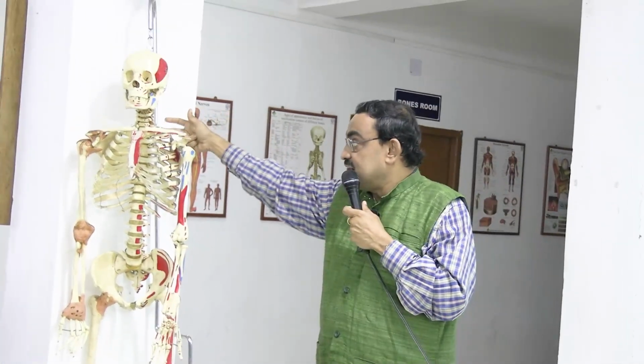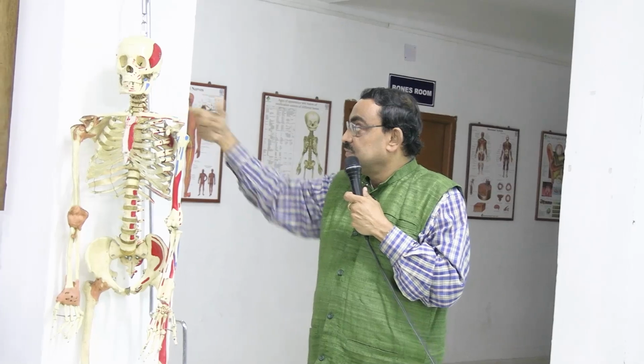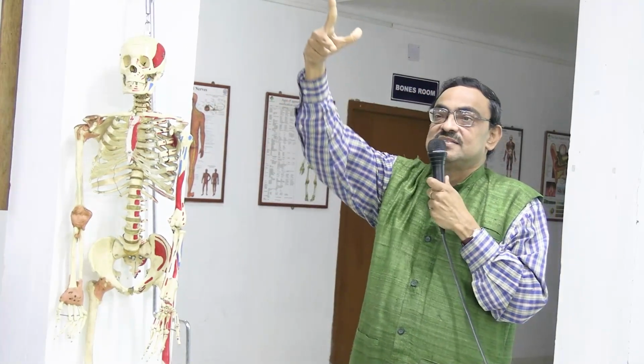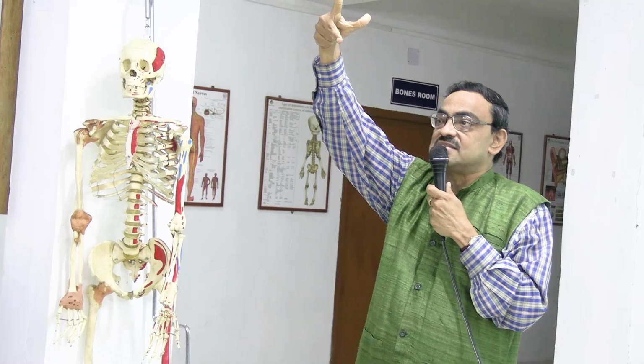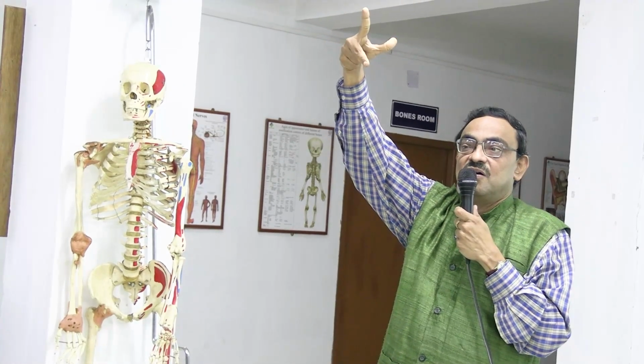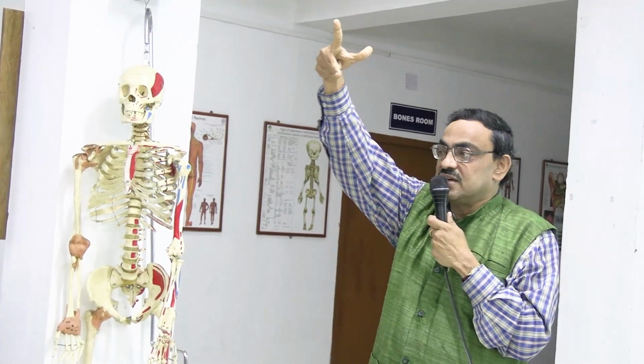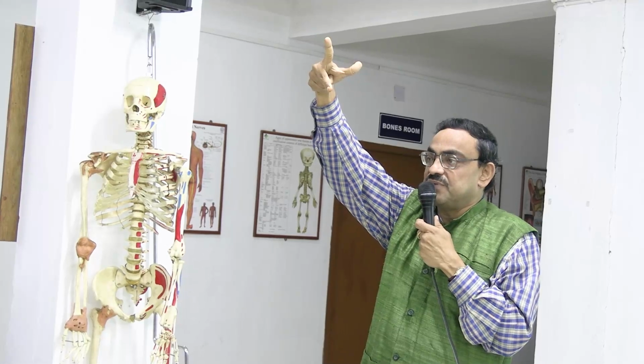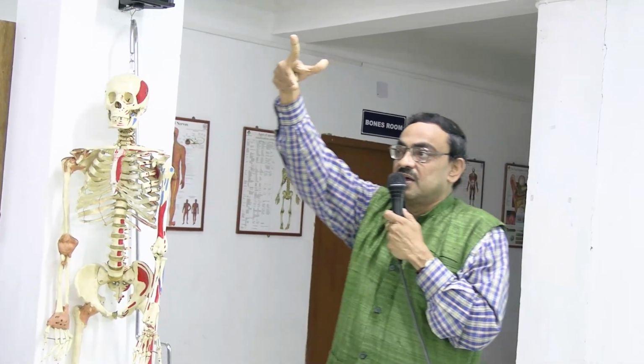Now this ventral division is coming and again divides. The ventral rami of the first thoracic nerve, which is called the first intercostal nerve, divides into a major upper branch and a minor lower branch.